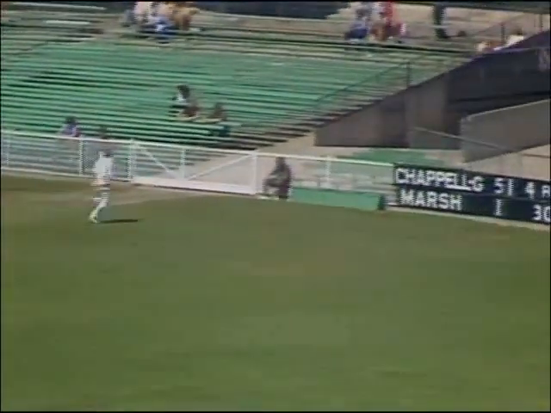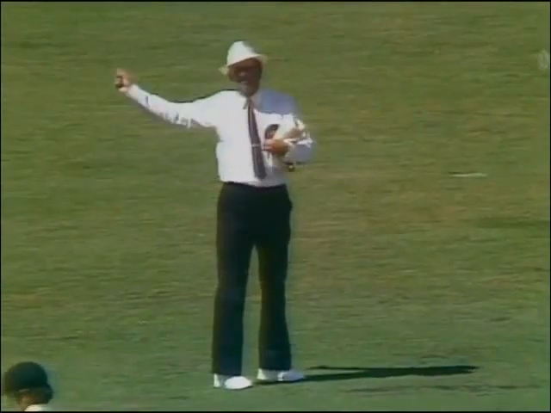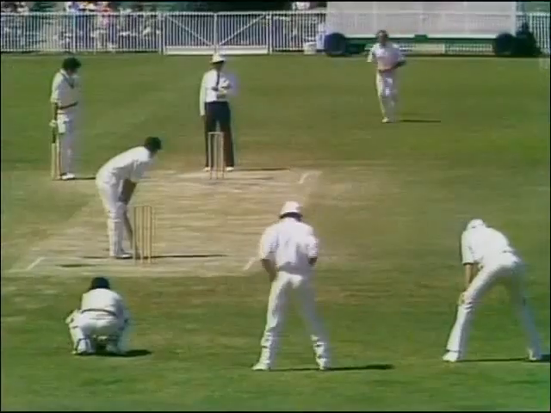Greg Chappell really pounded that one. It's going out towards that boundary and a long chase for Underwood. He may not get this one. It's just into the fence for 4. And Greg Chappell to 57.